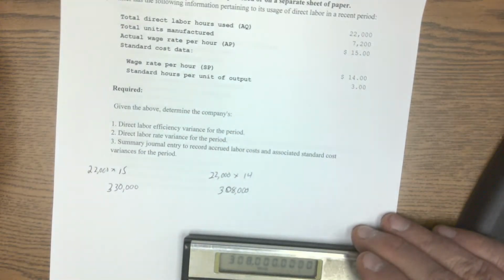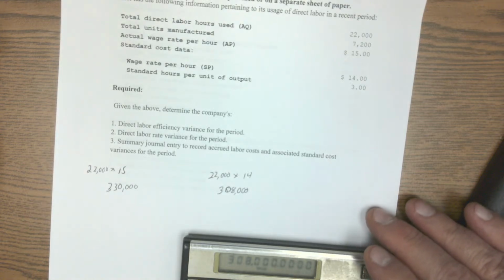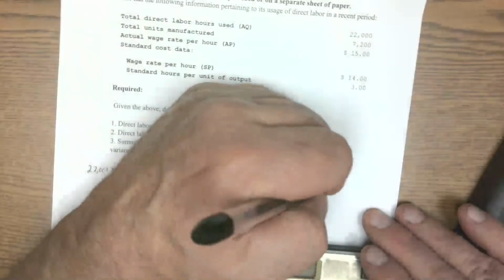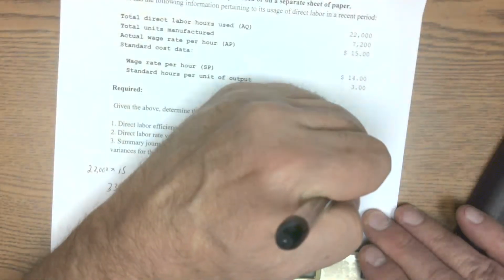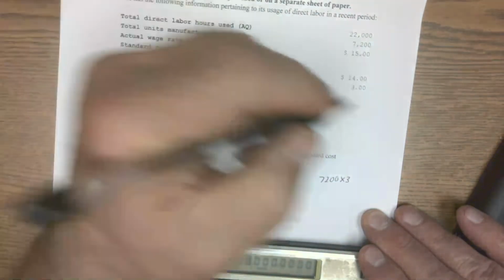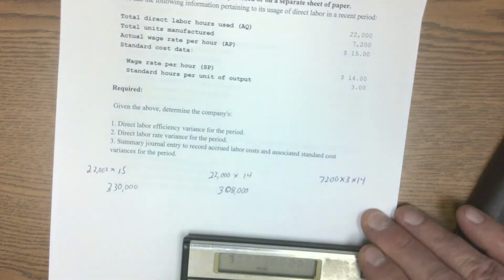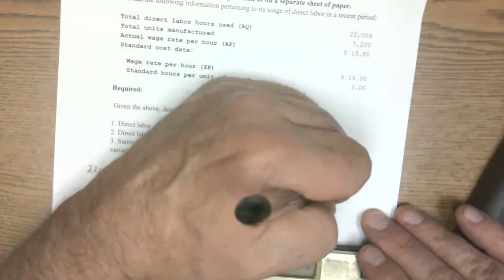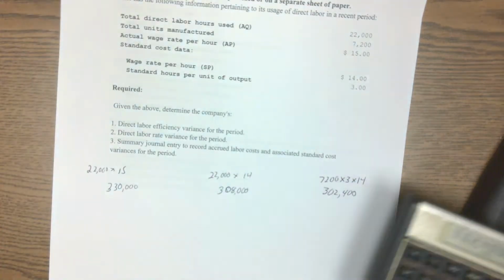And then the right-hand column is the flexible budget based on outputs. And we had 7,200 units manufactured. The standard is 3 hours per unit, and the standard wage rate is $14 an hour. And we get 302,400 there.